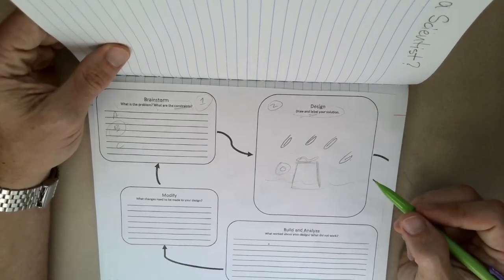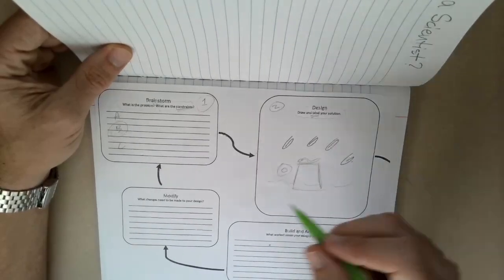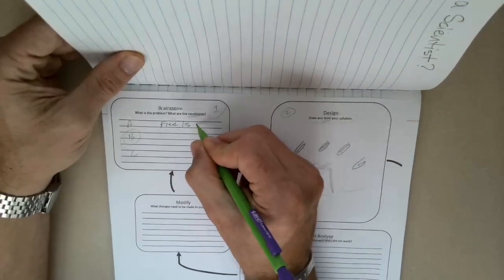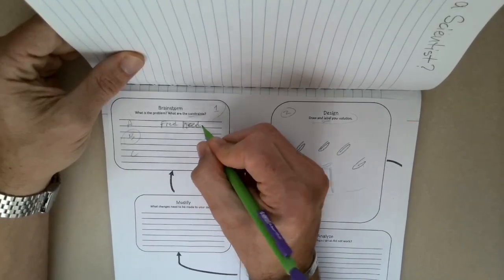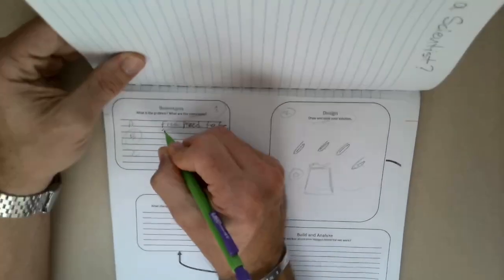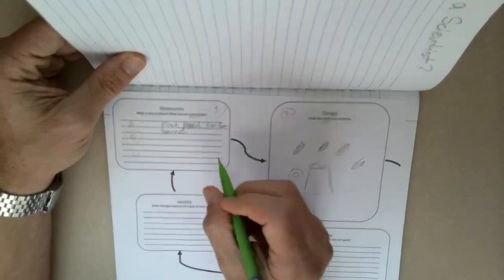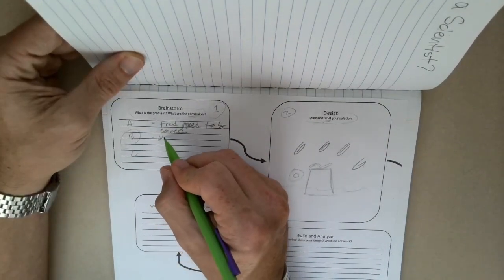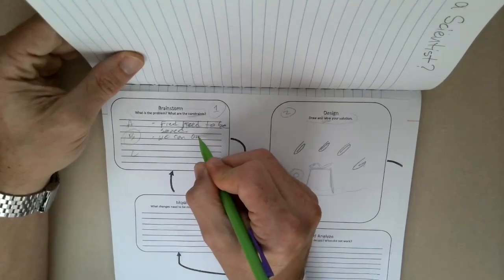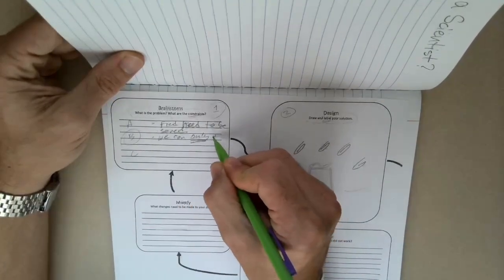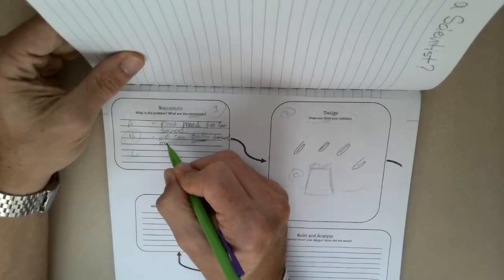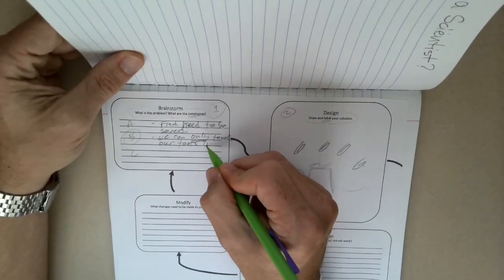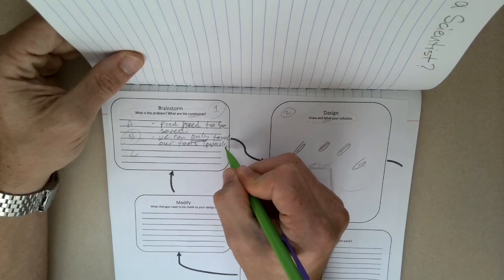So in the Save Fred plan, right, what is our problem? Well, Fred needs to be saved. What are our constraints? Well, constraints are we can only touch our tools. And the tools are, in fact, paper clips.